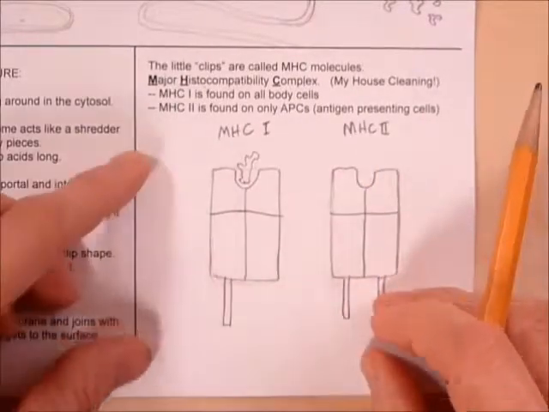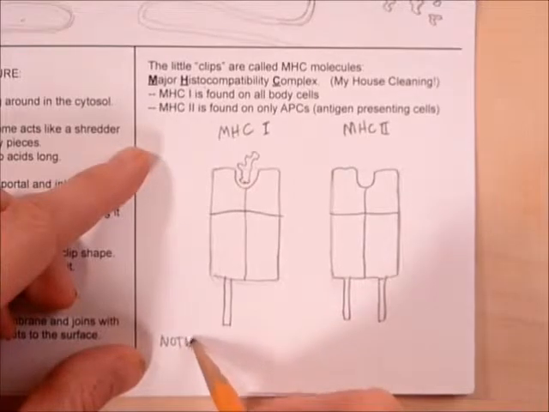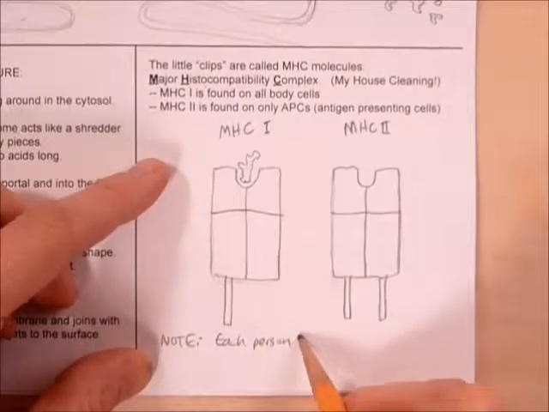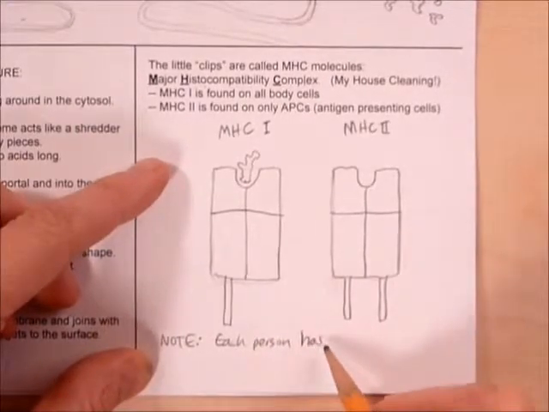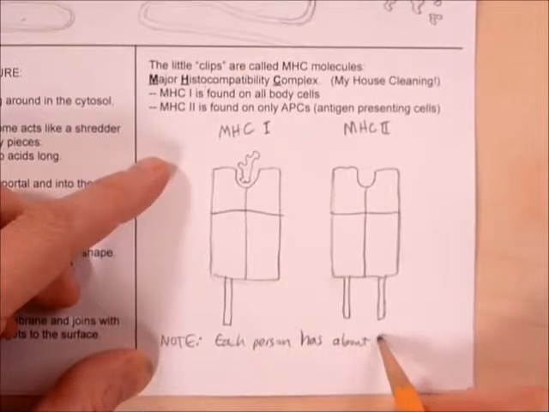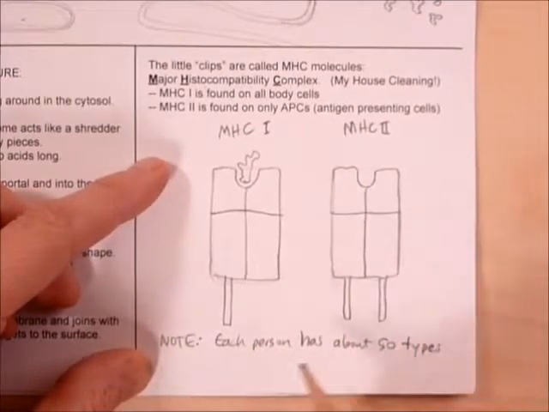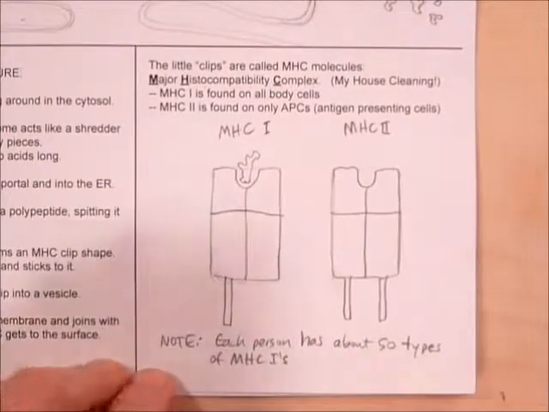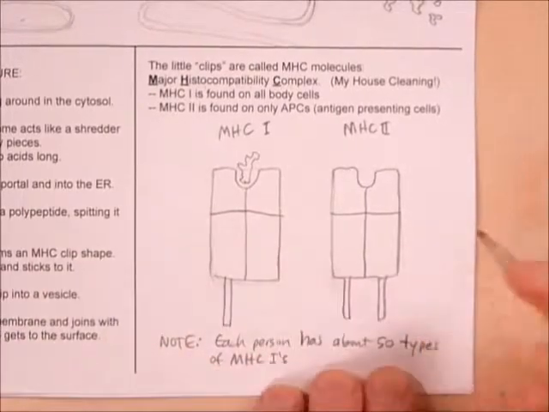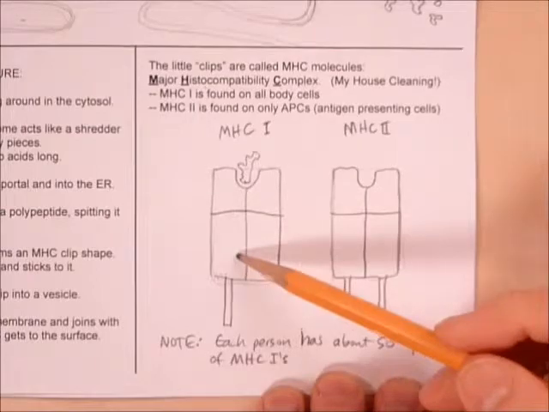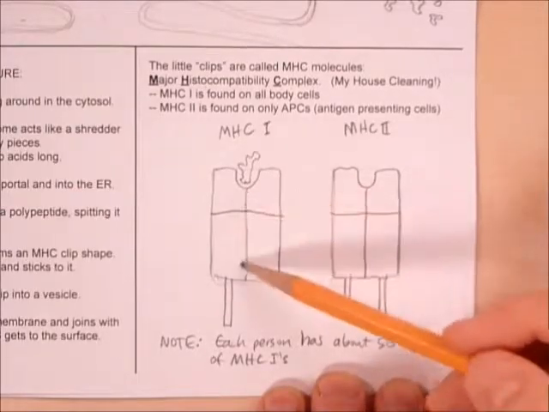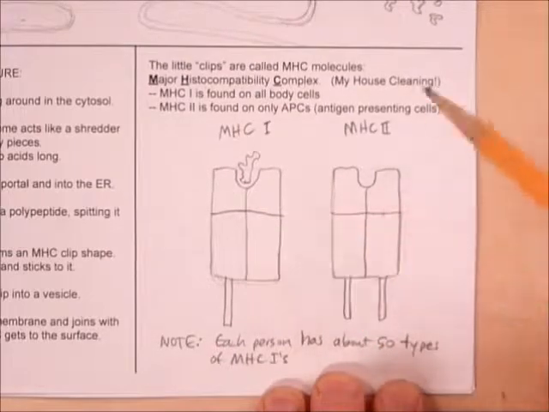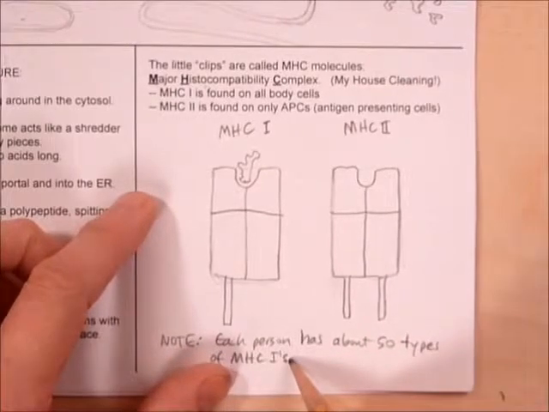It turns out, we'll put a note on the bottom here. Let's add this note. Each person themselves has about 50 types of MHC1s. Just when you think biology is complicated enough, it gets a little more complicated. There can be slight variations in the twists and coils and the number of amino acids and things in here, so that there's different shades of MHC1. So each person has about 50 types of MHC1s.